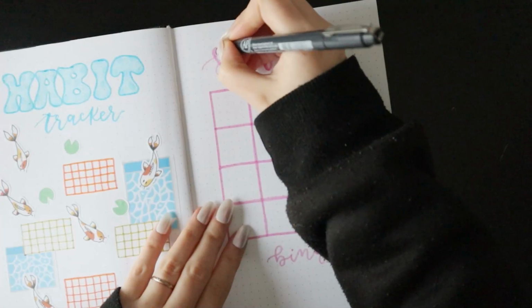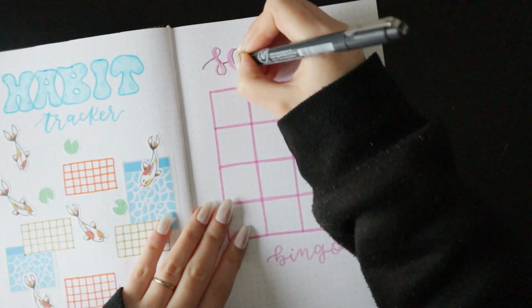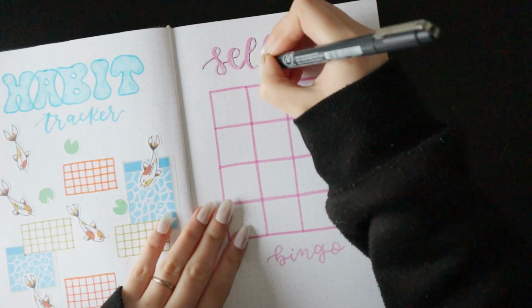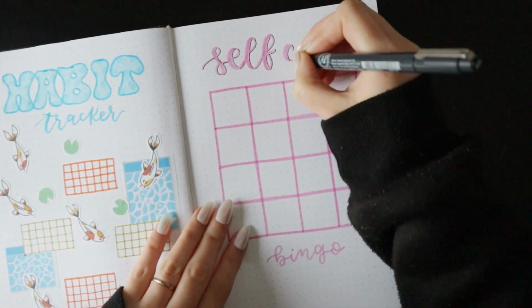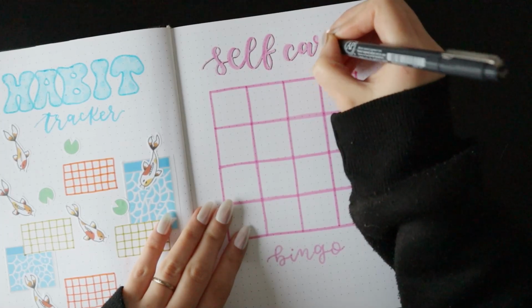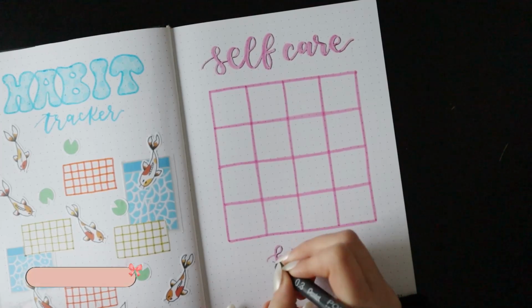I have other themes for the grab bags, but this one would fit February the most, so I decided to create a self-care bingo with this theme. The page that I did for the self-care bingo is 4 by 4 squares, so you have 16 different ideas to do throughout the month of February.